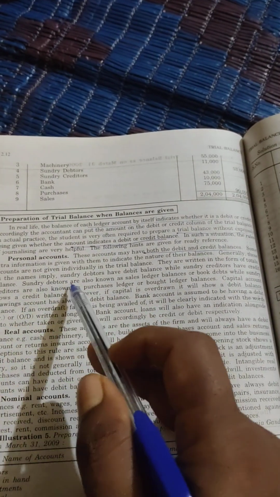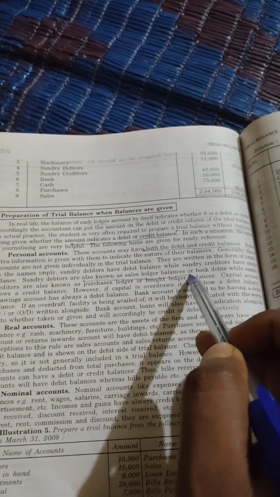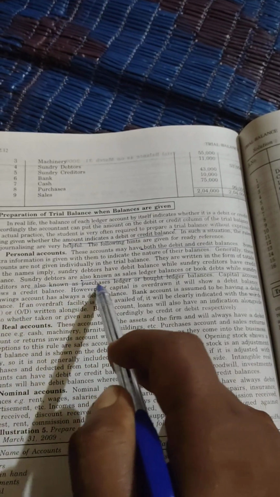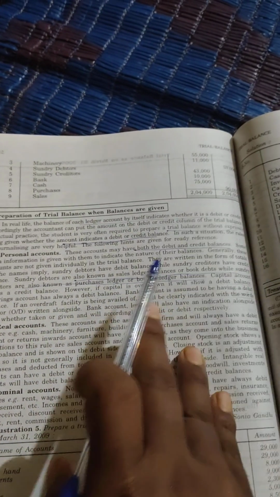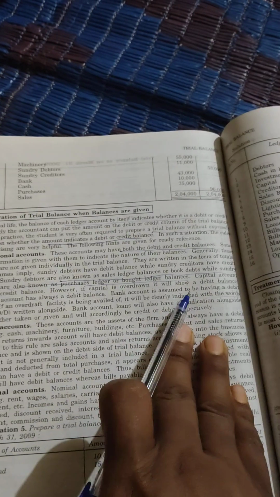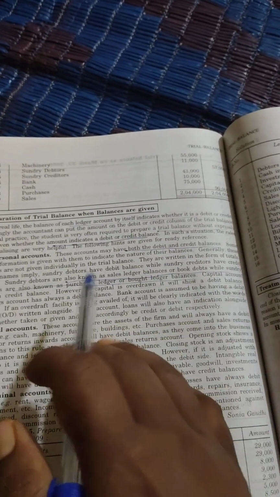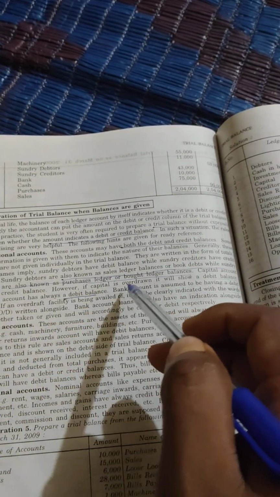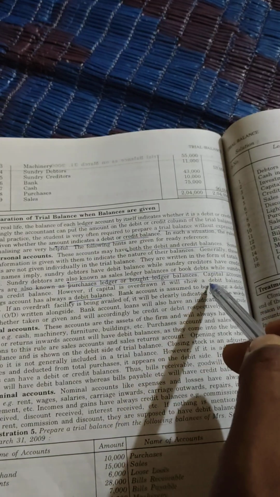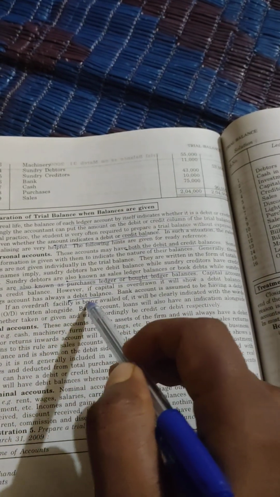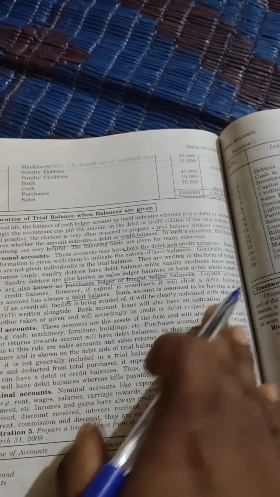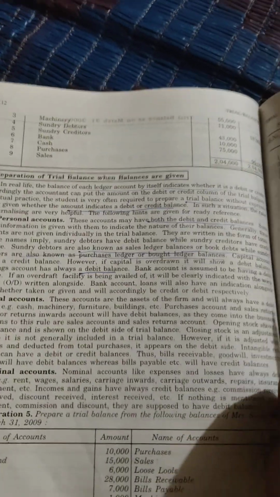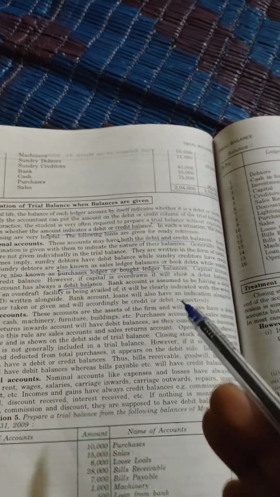For example, sundry debtors are also known as sales ledger balances or book debts, while sundry creditors are known as purchase ledger or bought ledger balances. Then the capital account always has a credit balance. However, if capital is a debit, it will show a debit balance. Drawing account always has a debit balance. Bank is assumed to have a debit balance, but sometimes it is overdrawn, and at that time it will show a credit balance.